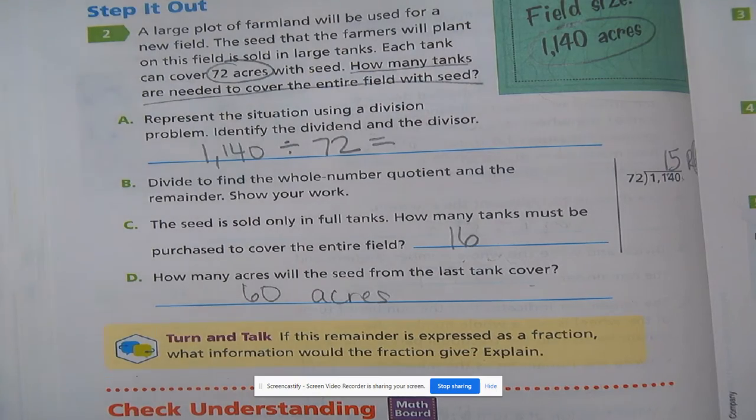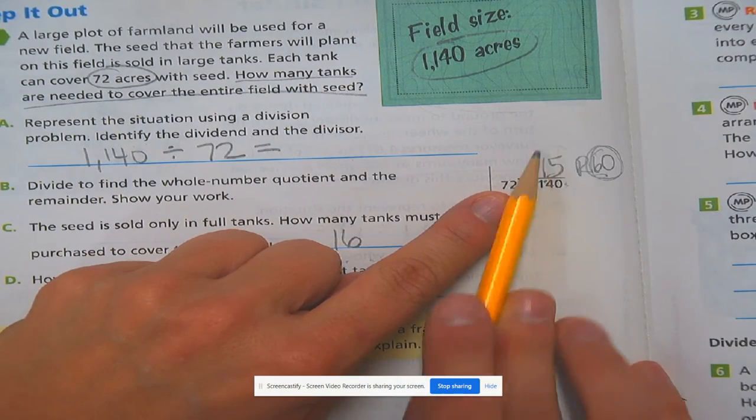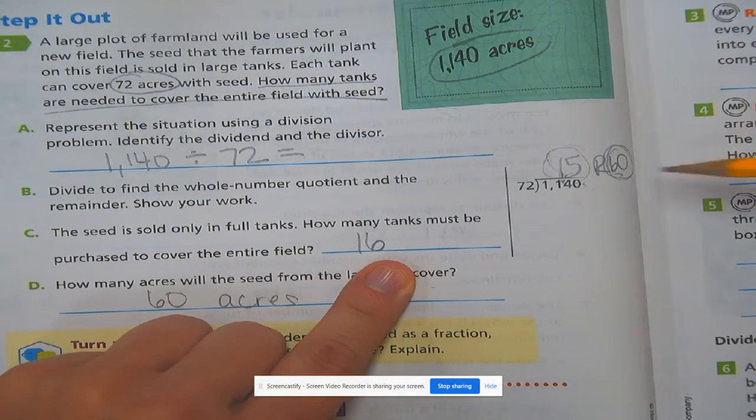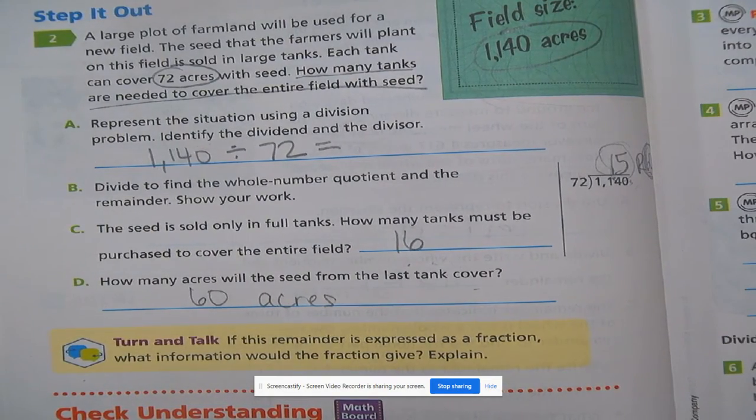Okay, so if we were just going to ignore the remainder, what would be my answer here? 15. We don't worry about what's the remainder. Okay, we don't have to worry about the extras. We just want to know.